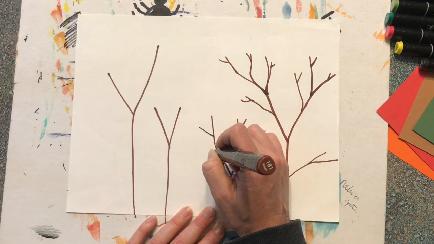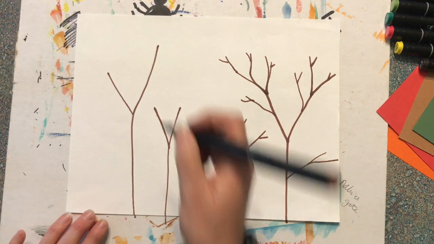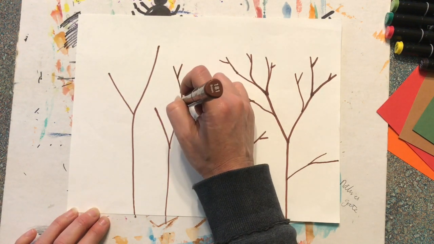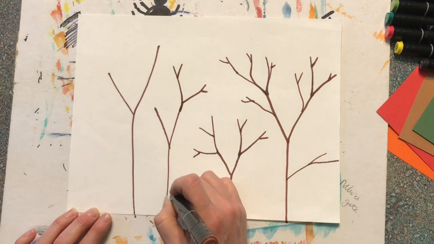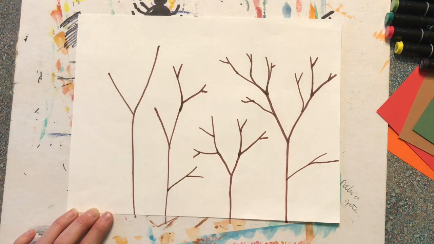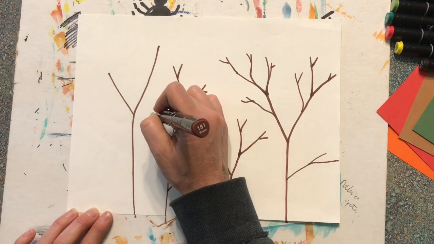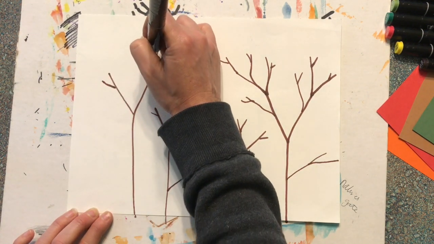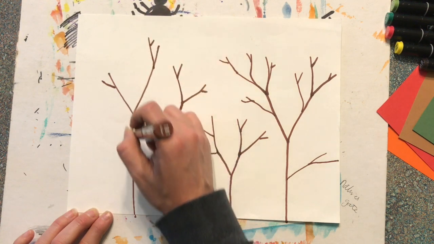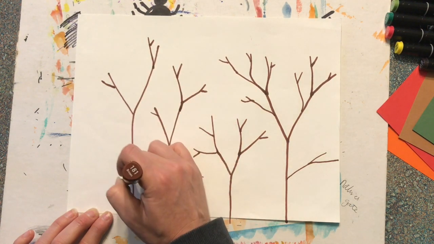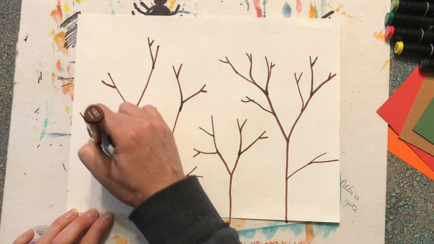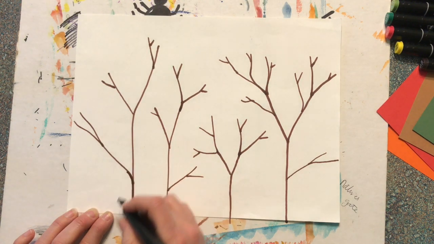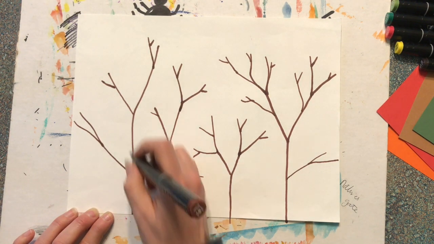And you can simply just leave them as Ys too. That's okay. So just keep on building your Ys off of your Ys. And you can add other branches. But remember, they're making Ys and Vs. If you want to thicken the bottom of your Ys, you can too.